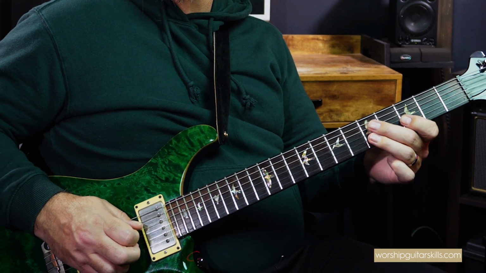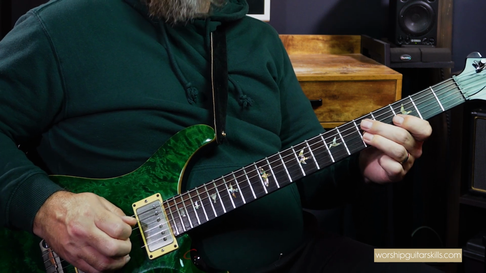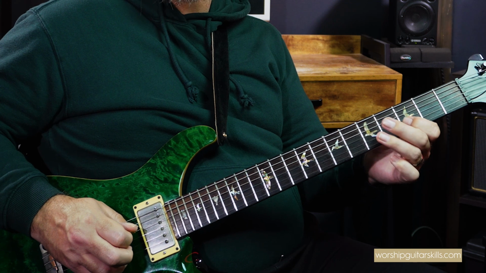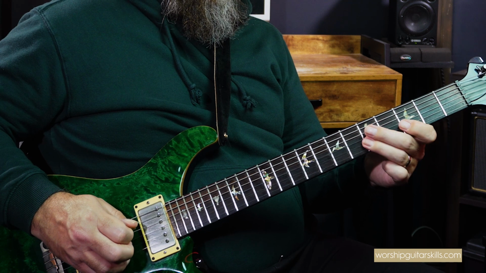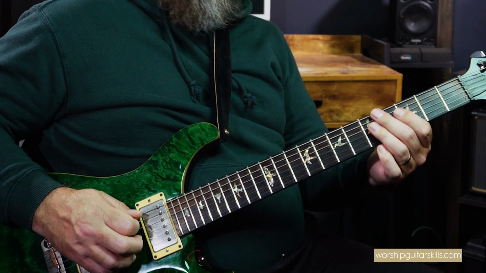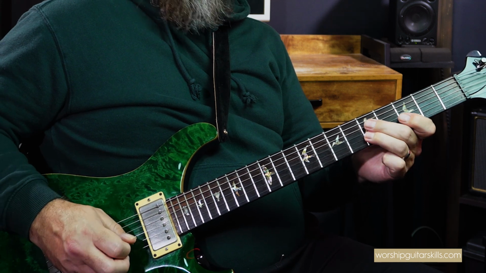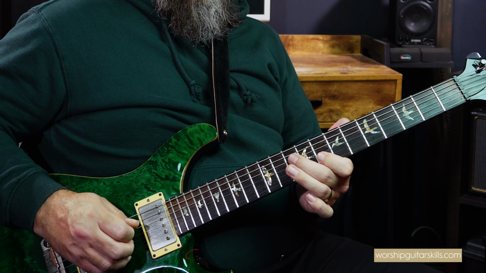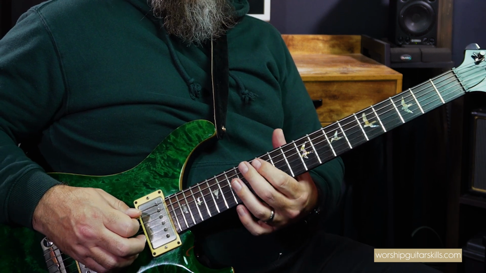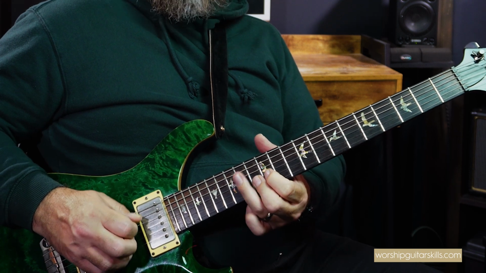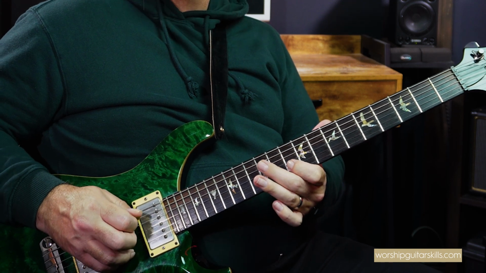But then I go to the second note, then the third note, then the second note, the third and the fourth note. So 1, 2, 3, 4, 2, 3, 2, 3, 4. That was a slight variation, so it'll be 1, 2, 3, 4, 2, 3, 2, 3, 4.